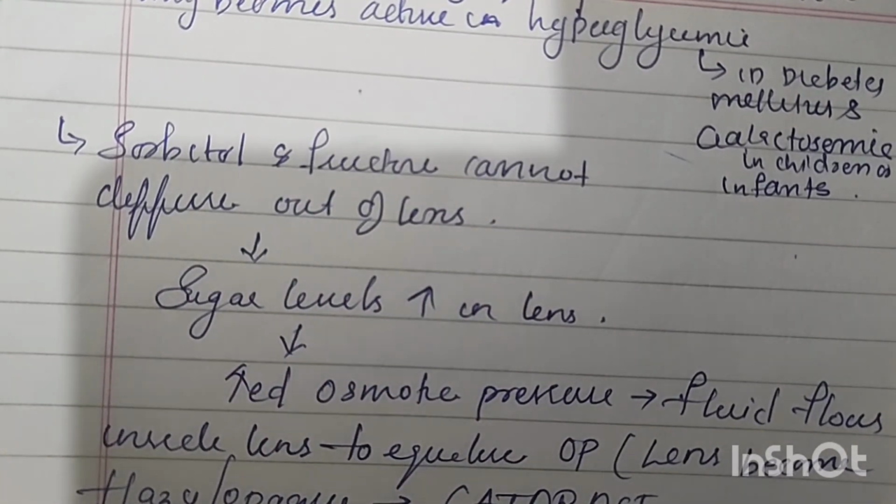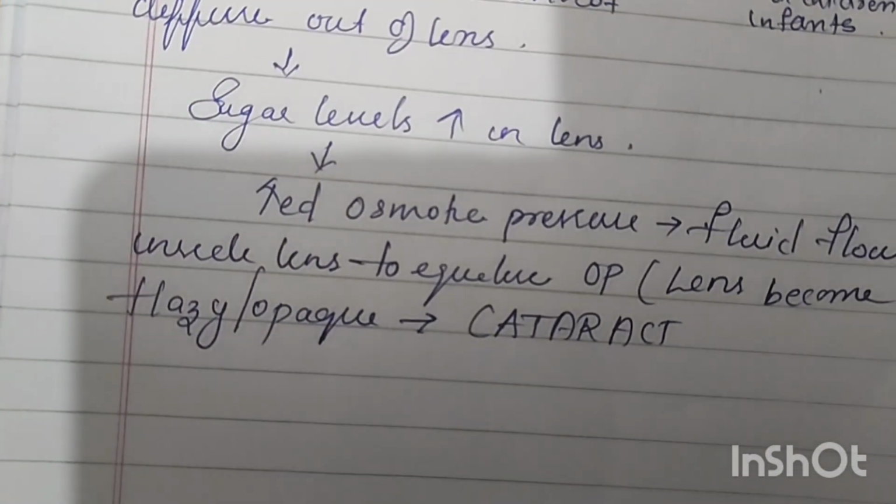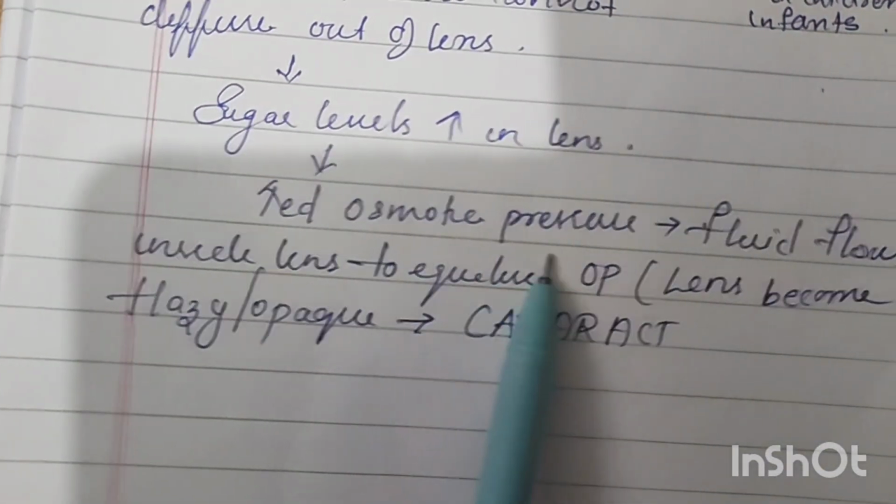The peculiarity of sorbitol and fructose is that, while glucose can easily pass from the lens to the aqueous and vitreous through simple and facilitated diffusion, sorbitol and fructose cannot diffuse out of the lens. Therefore they accumulate in the lens, leading to an increased level of sugar, and this increases the osmotic pressure in the lens.